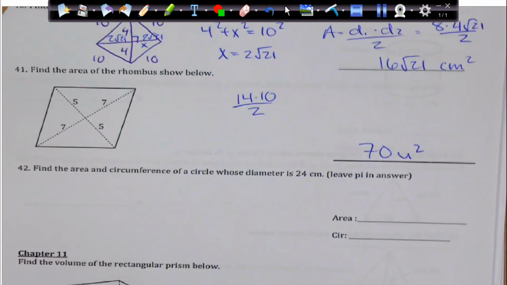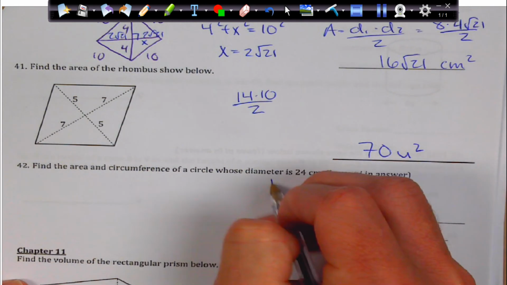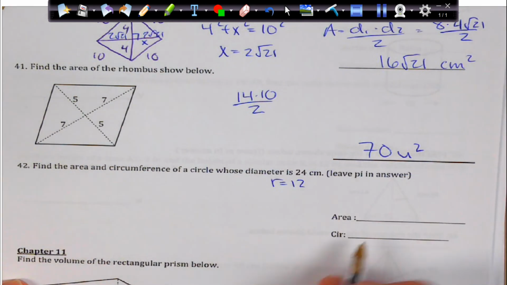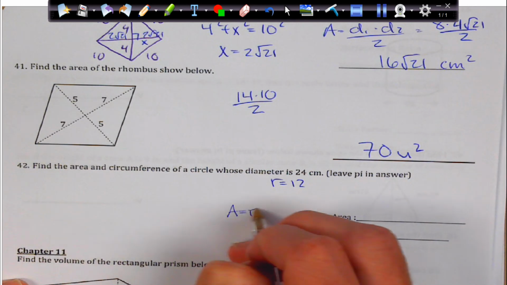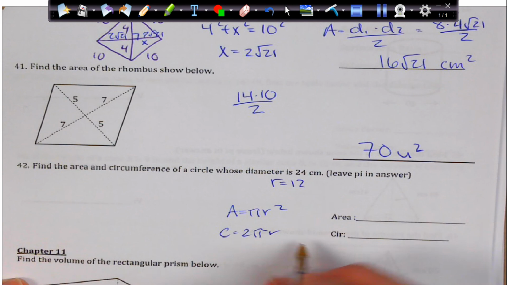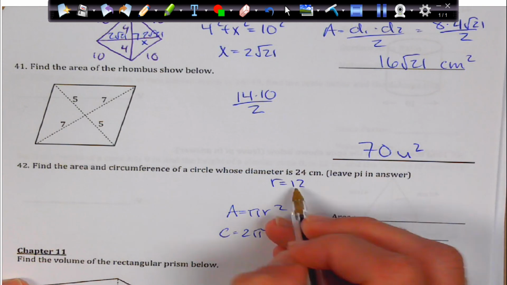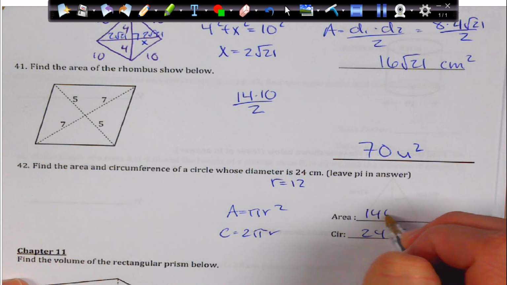Number 42, also pretty simple. Area and circumference. If the diameter is 24, the radius is 12. Circumference is 2 pi r, so that's going to be 24 pi. Area is pi r squared, so that's 12 squared, 144 pi.